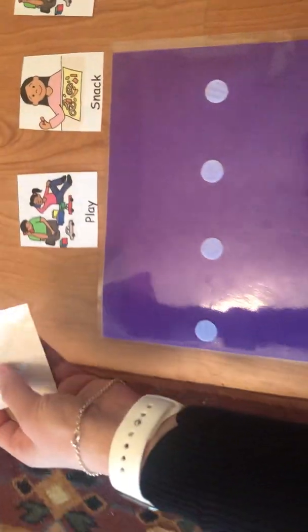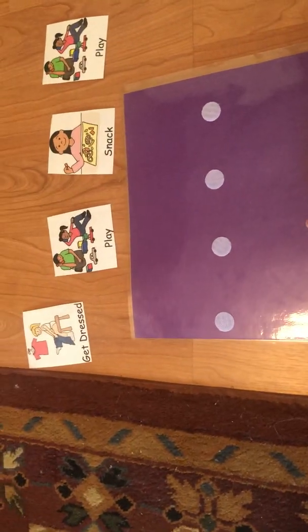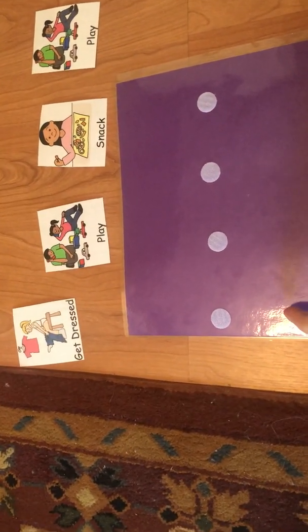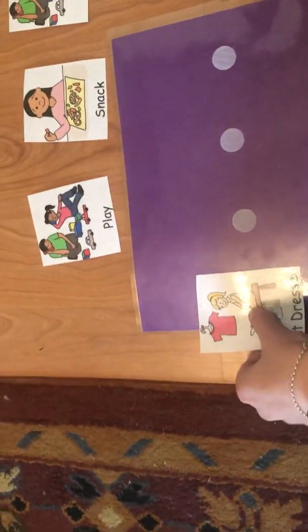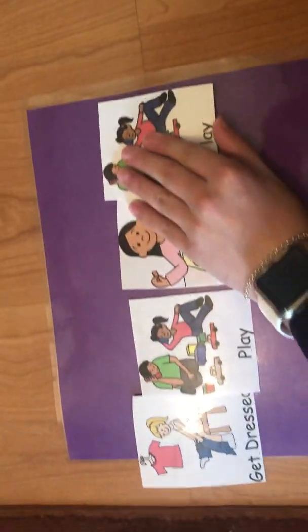So on the back of the images, I have Velcro, and on the back of the construction paper laminated sheet, I have it as well. The Velcro is great because you can rearrange your schedule if something has to be quickly changed. So I'm just going to make my visual schedule of getting dressed, playing, snack, and play.